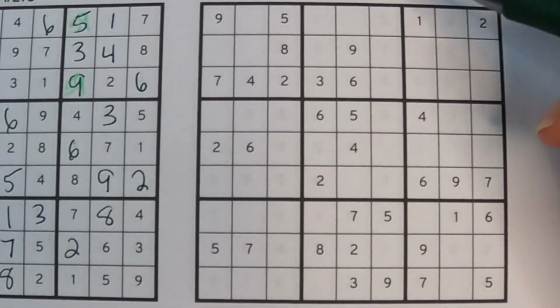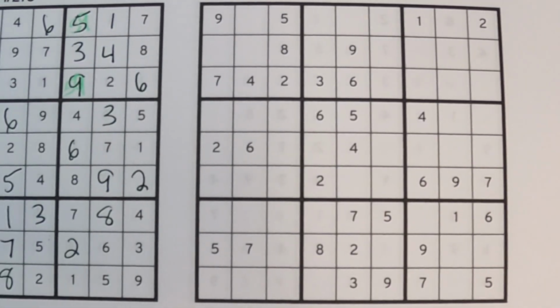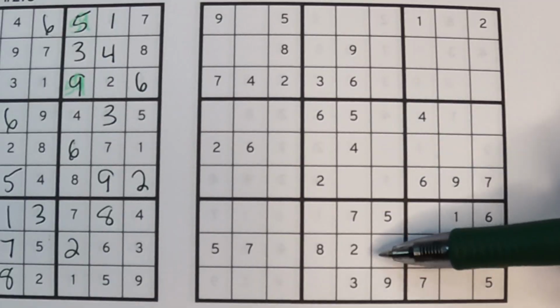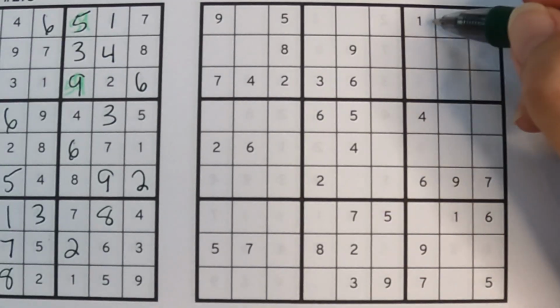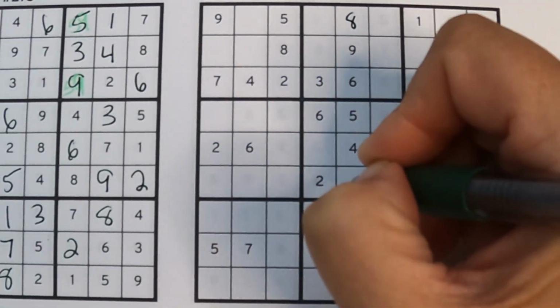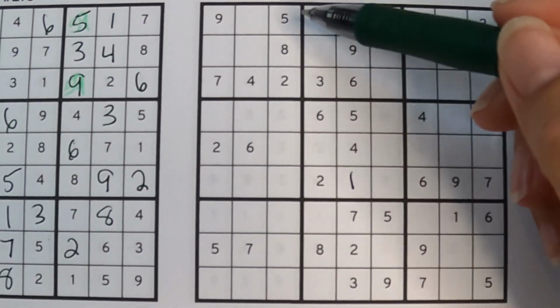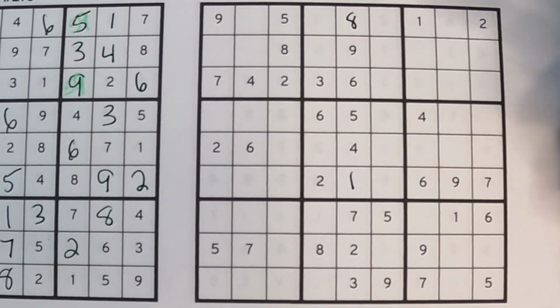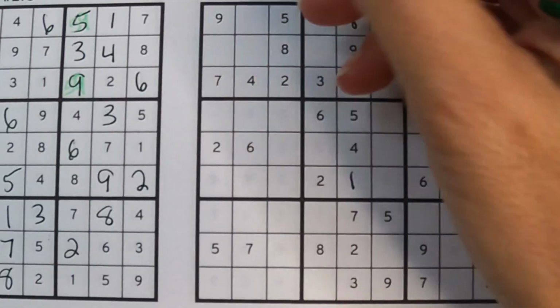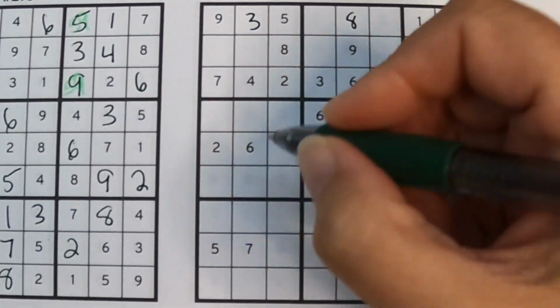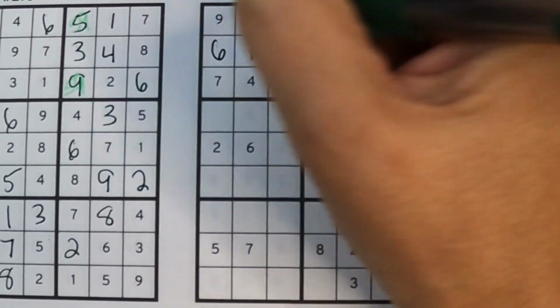Looks like today we're doing puzzle number 276. If we start with this column, we're just missing 1 and 8. We've got a 1 here, so 8, 1. For this box, we're missing 1, 3, and 6. We've got a 1 here and a 6 here, so this is our 3. That 6 makes this our 1, 6.